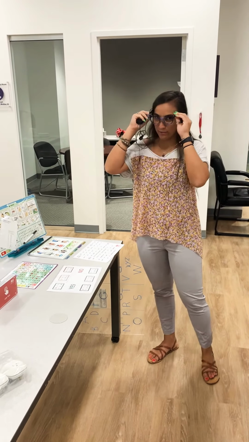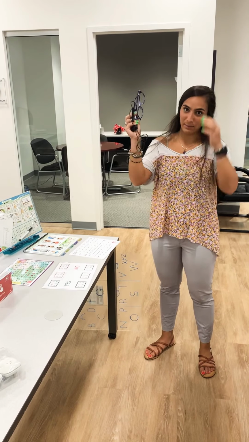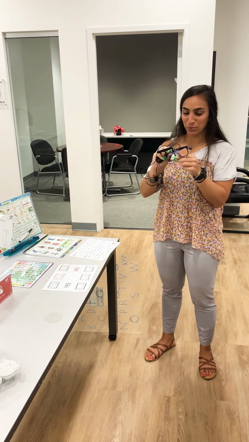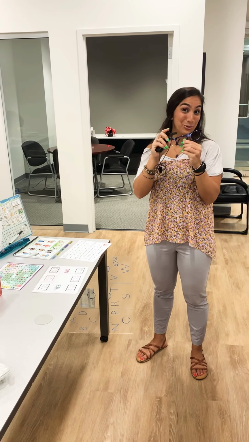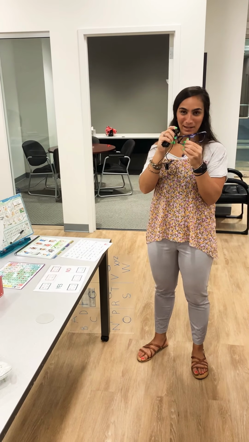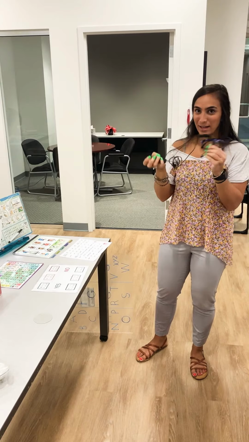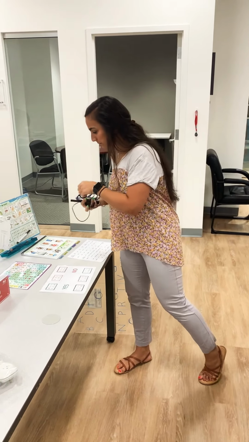A very low-tech, or DIY, way of creating something like this is just going to the dollar store, buying a pair of glasses, popping out the lenses, and getting a cat laser toy, and taping it on the end, and then you have yourself a head-mounted laser.